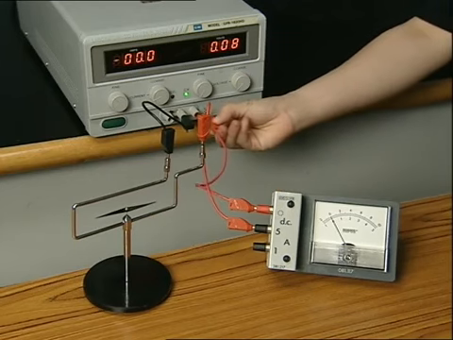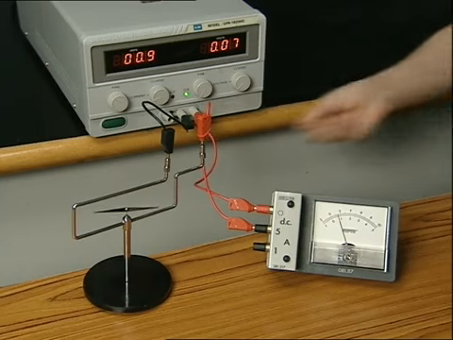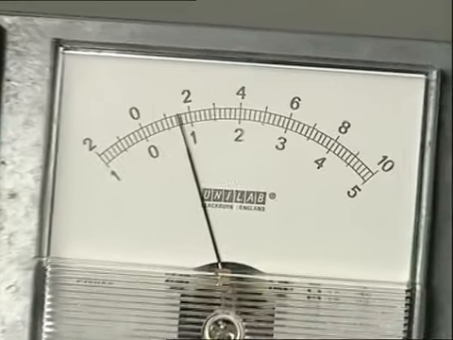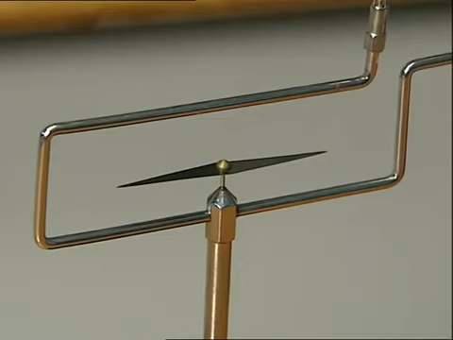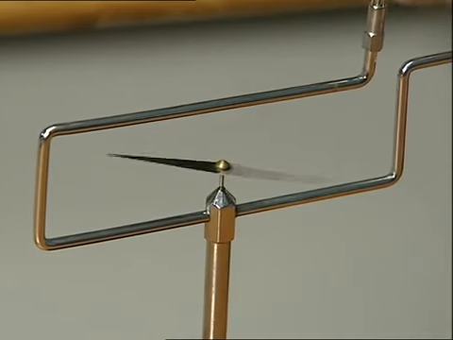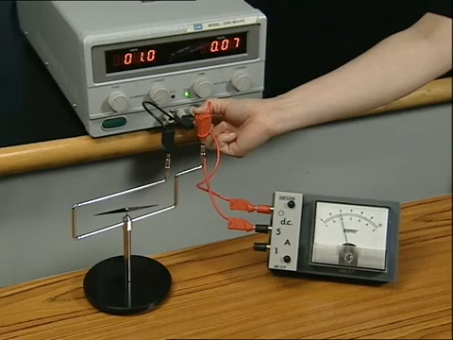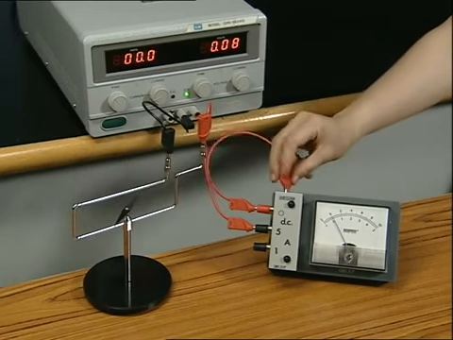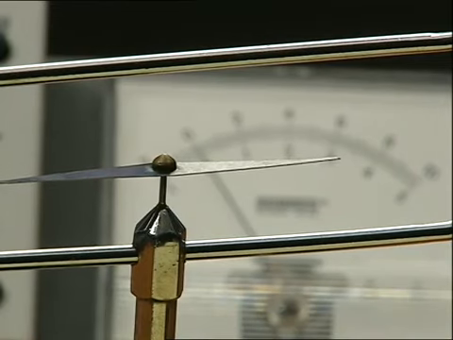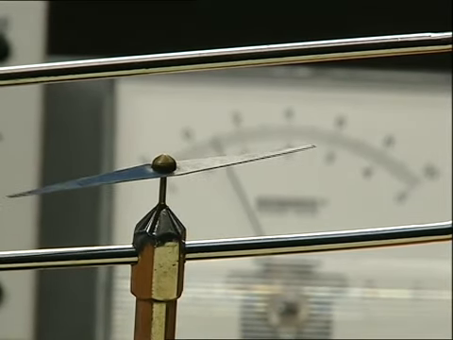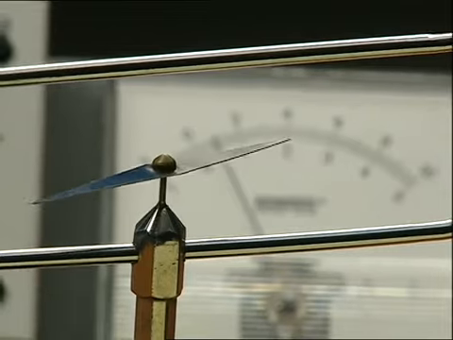Connect both ends of a long conducting wire to a power supply. The ammeter shows that there is an electric current passing through. Place a compass under the conducting wire. The compass needle moves. Switch off the power supply and the compass needle returns to its original position. Connect the power supply again and the compass needle moves once more.